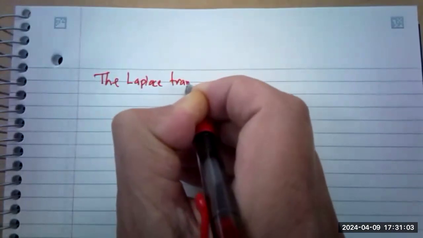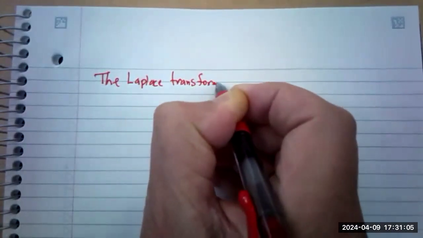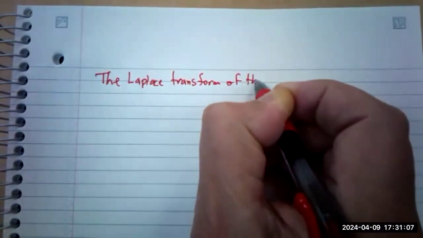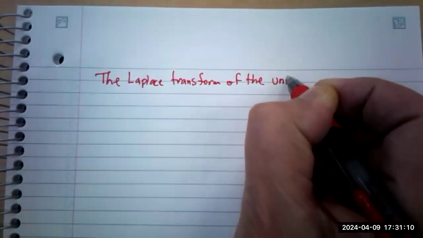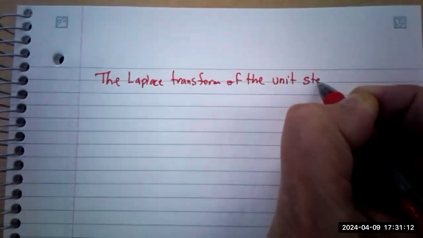When we get to the next test, we give you two. One of them would be an ordinary one. The other one would be involving this unit step function. So the idea is, what is the Laplace transform of a unit step function? Okay, let's go for it. The Laplace transform of the unit step function.